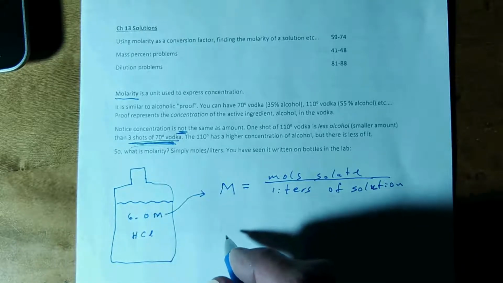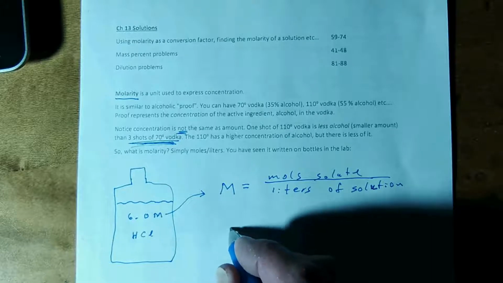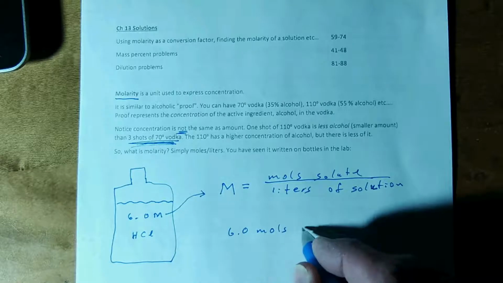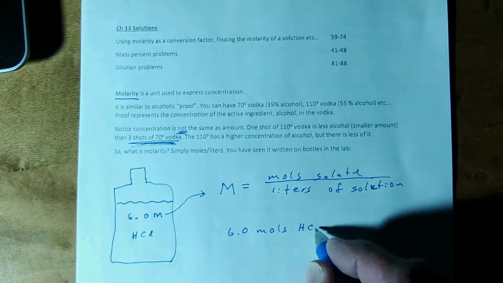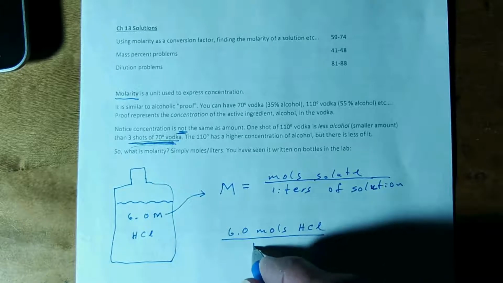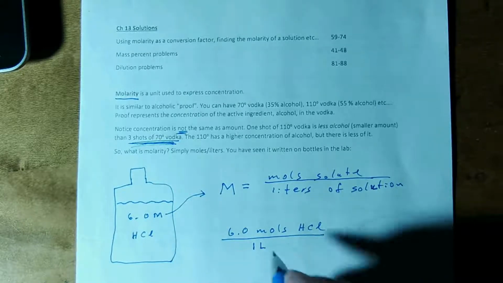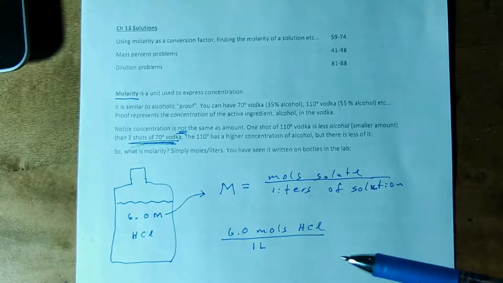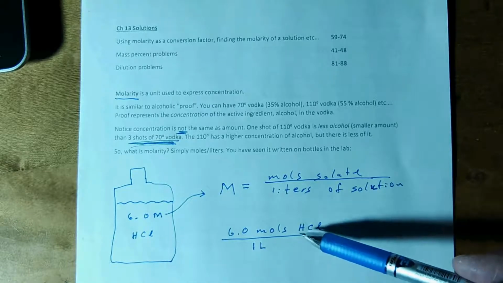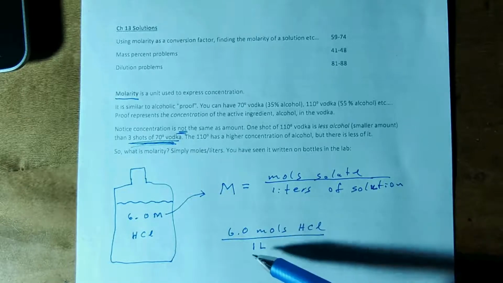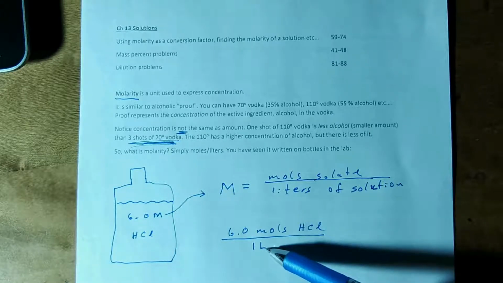If I were using this chemical, I would rewrite that as 6.0 moles of hydrochloric acid for every 1 liter of this solution. Hey, this is a conversion factor. I got a number with units on the top, another number with different units on the bottom.